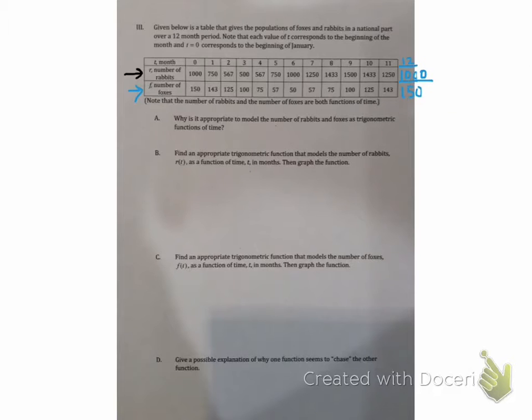So, part A says, why is it appropriate to model the number of rabbits and foxes as trigonometric functions of time? Well, when we drew our little graphs, what happened? They went up, and then they went down, then they went up, and then they went down. They repeated this pattern, which creates a periodic function. This increasing, decreasing over time creates that pattern. And there's your answer for part A that we talked about.